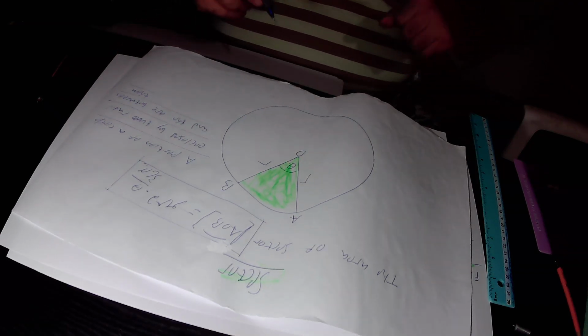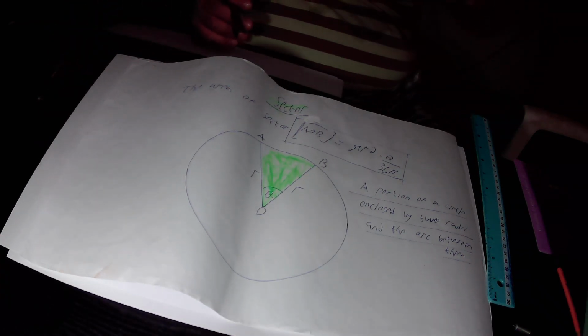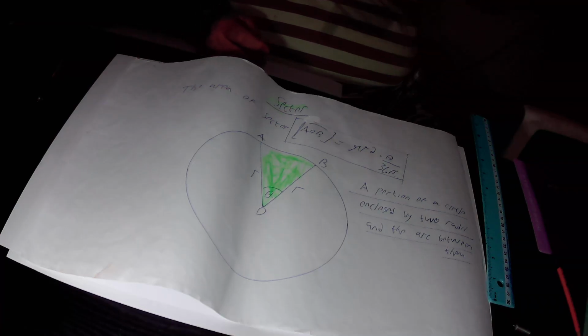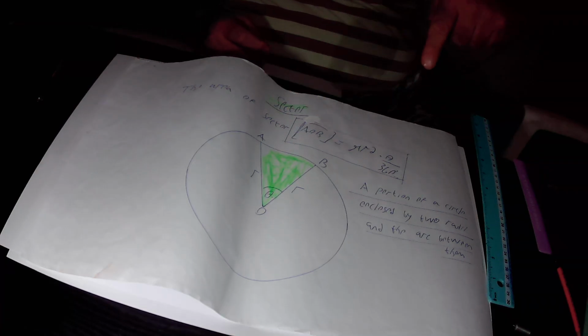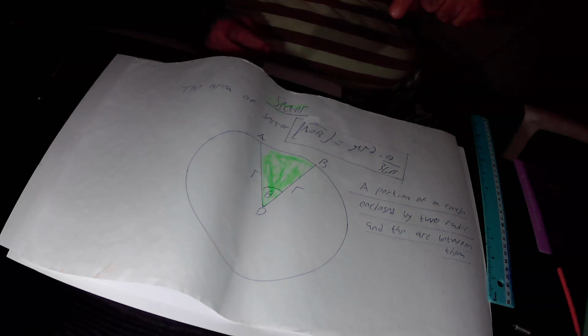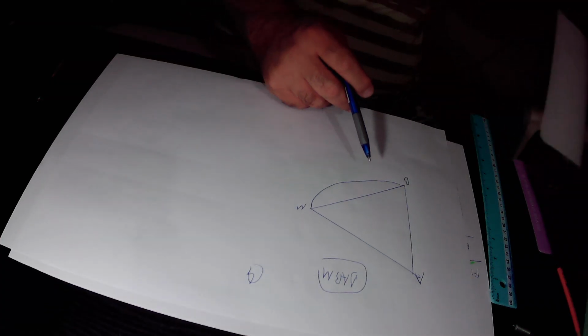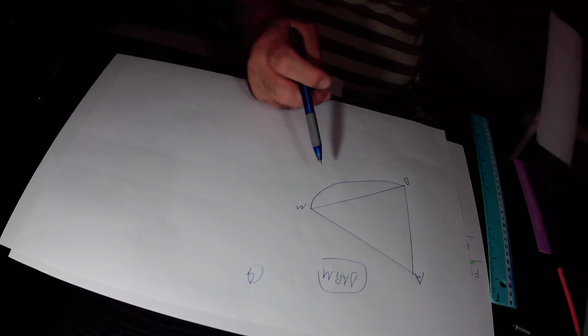To repeat, the area of this sector AOB equals the area of the circle that contains the sector, pi r squared, times the angle between the legs of the sector, theta, over 360 degrees. We use this formula to find the area of sector ABM.